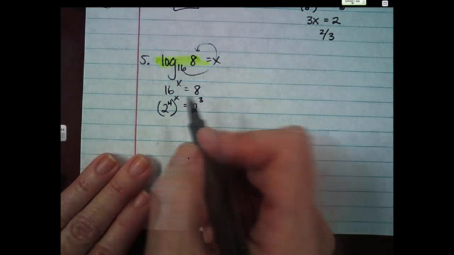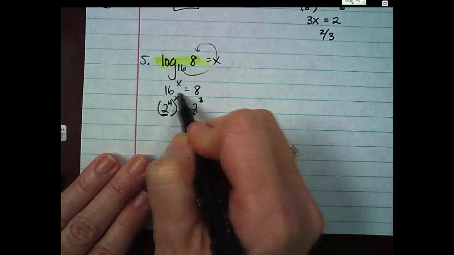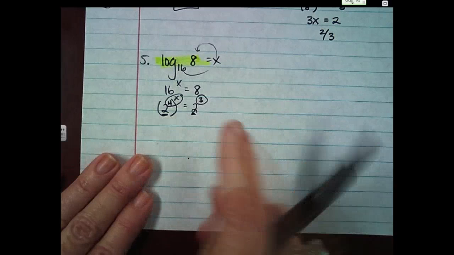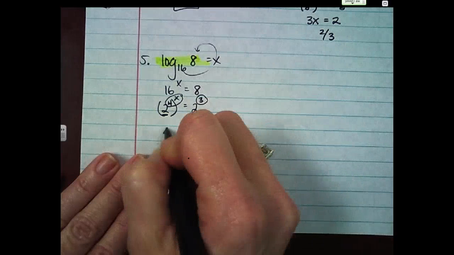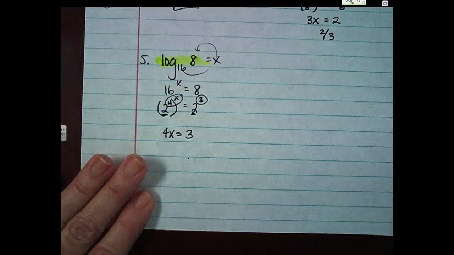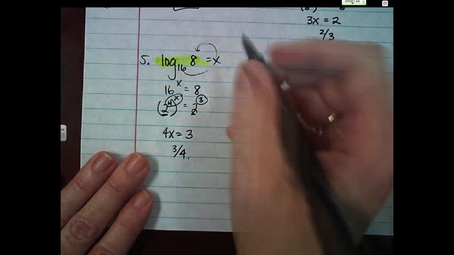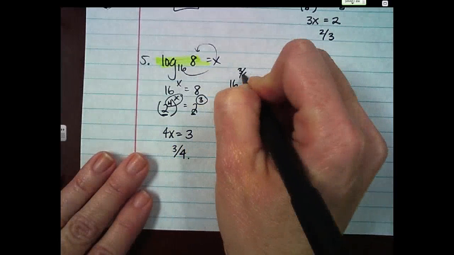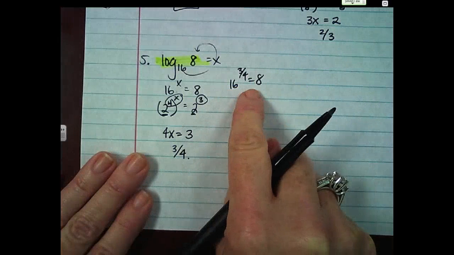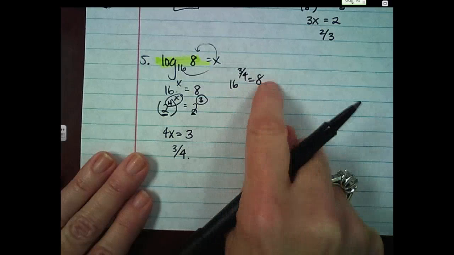Okay, now then the bases here are the same. Because on the left side my exponents are 4. If the bases are the same, exponents are equal. So on the left side, that means 4x equals, on the right side, 3. So x is what? 3/4. So in other words, 16 to the 3/4 power, you guys, is 8. That's what I'm saying, and you can check it. The 4th root of 16 is 2, and 2 cubed is 8.